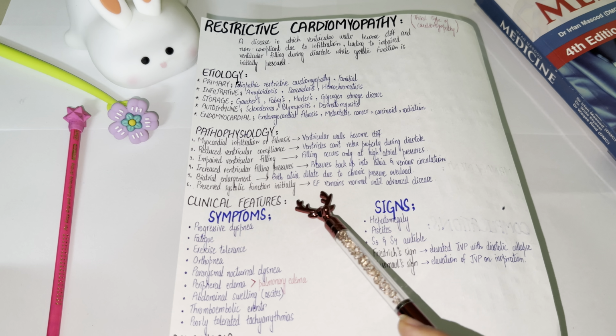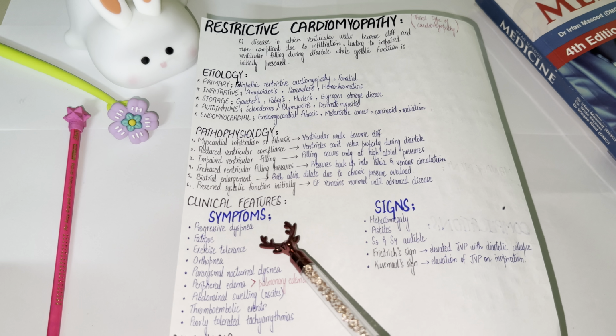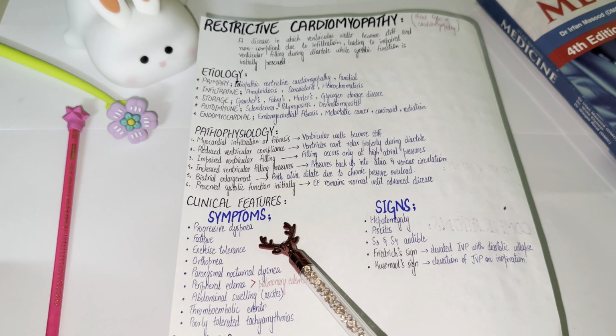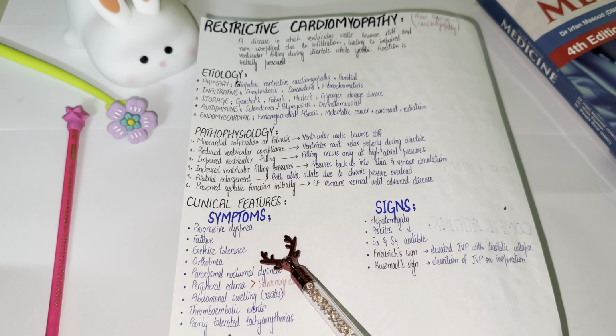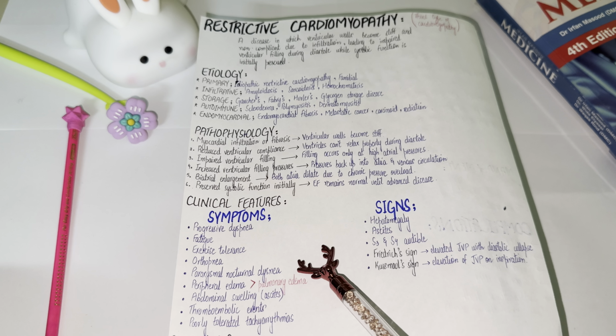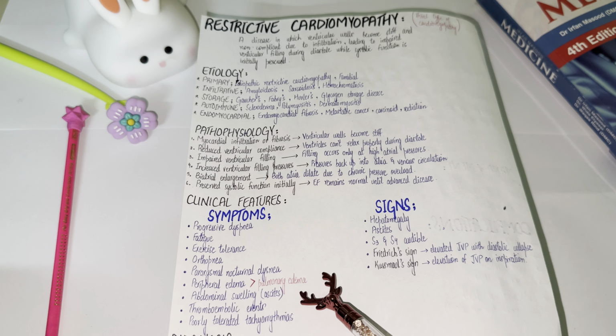Now coming to the clinical features, first I'll discuss symptoms, then signs. The symptoms include progressive dyspnea, fatigue, reduced exercise tolerance, orthopnea, paroxysmal nocturnal dyspnea, peripheral edema, which is greater than pulmonary edema, abdominal swelling, which is known as ascites, and thromboembolic events. Why? Because as there's fibrosis of the ventricle, it triggers clot formation. And lastly, poorly tolerated tachyarrhythmias.